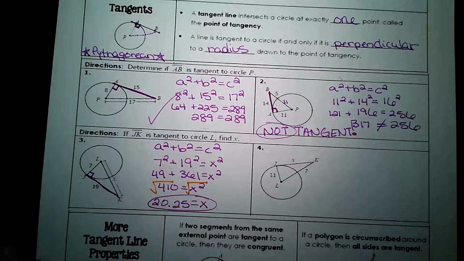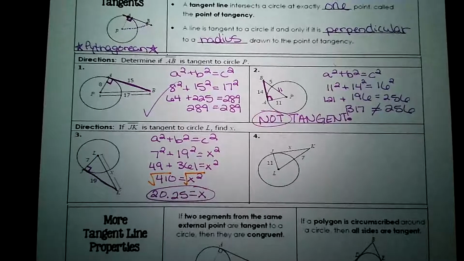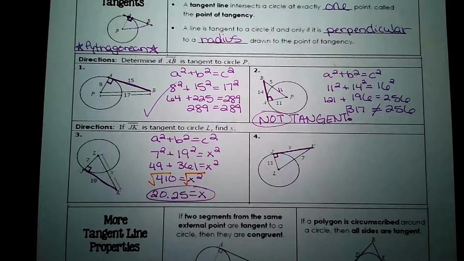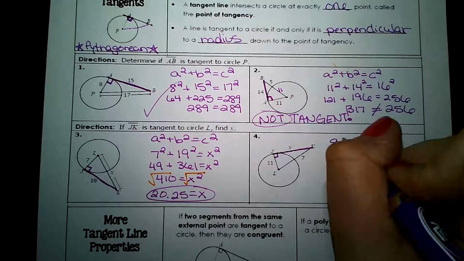All right, let's check out number 4 here. If JK is tangent, then it builds a right triangle. Since there's a right triangle, I can use Pythagorean theorem.